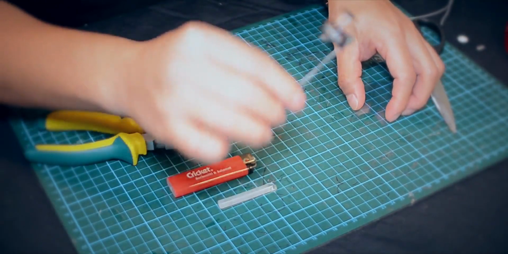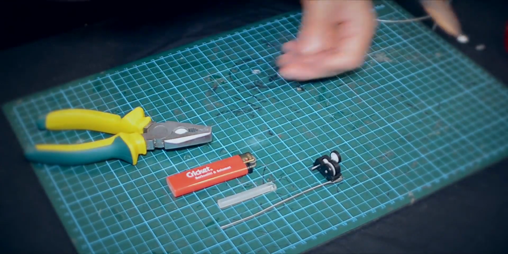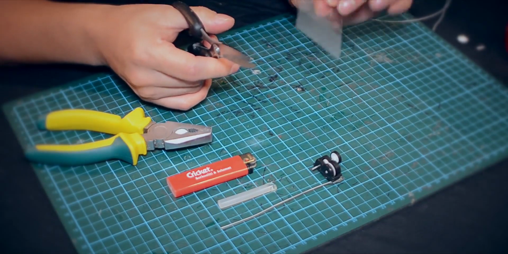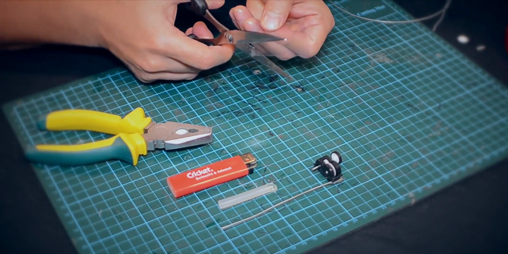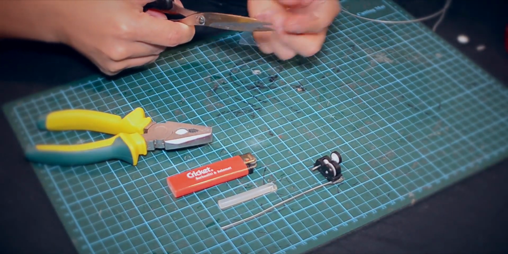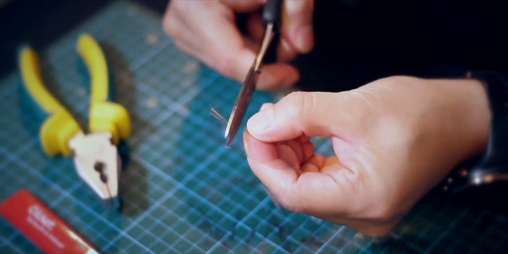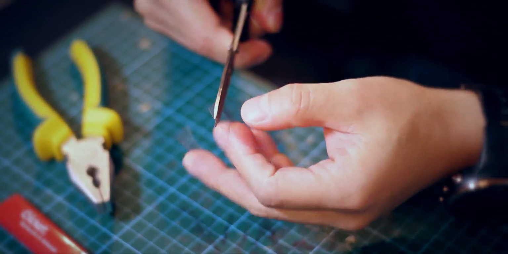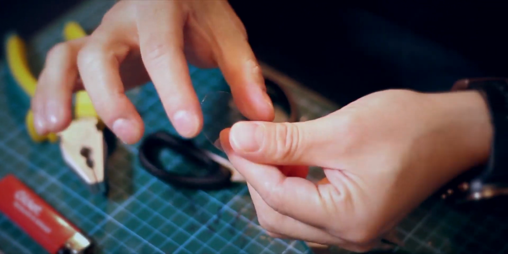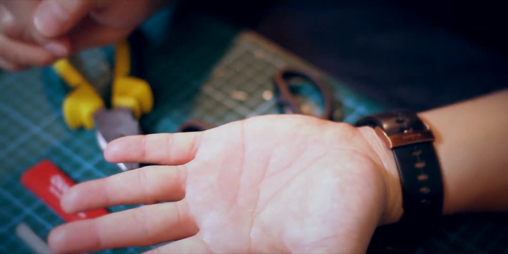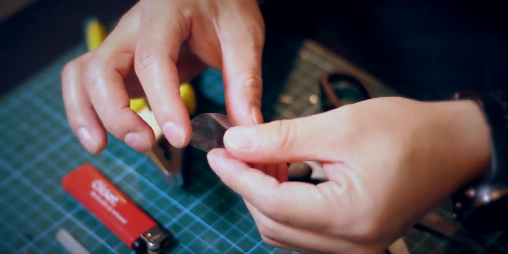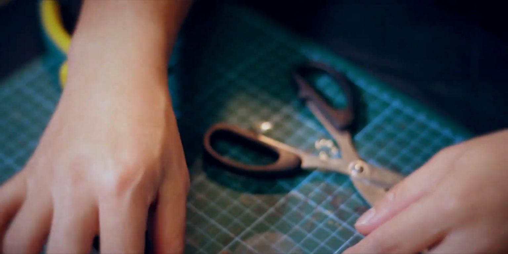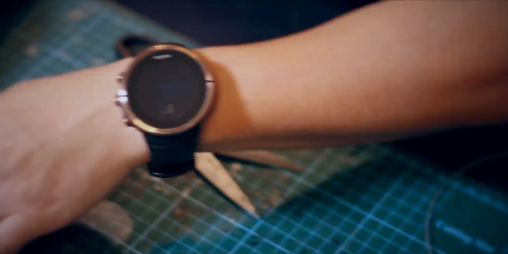Now we're gonna take the transparency sheet, plastic sheet. We're gonna cut it the size of a coin. Okay, there's a small size like that. I'm just gonna place it on the top of my palm, just so you can see approximately the size of the thin plastic cutout. And then I'm just gonna put it right here. I'm just gonna put the glue right there.